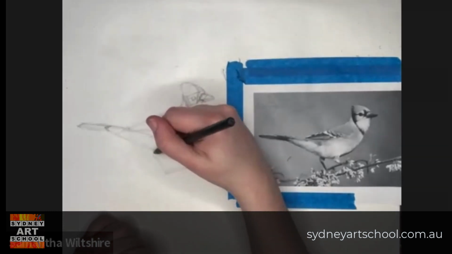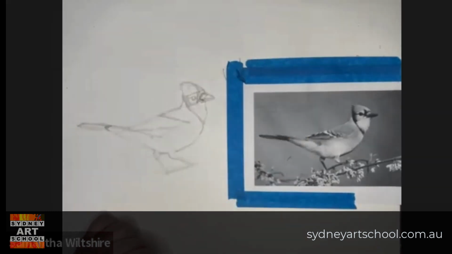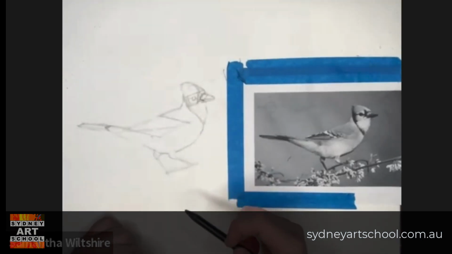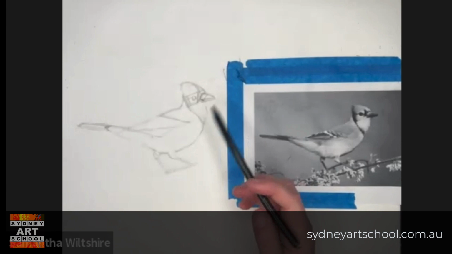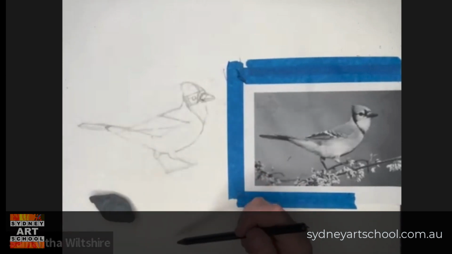And I also want to put in the basic shape, maybe of that shadow on the back leg while I'm here. You can either shadow shape as you go, or you can kind of smooth everything right out and then treat shadow shaping as a process of its own in the next layer.